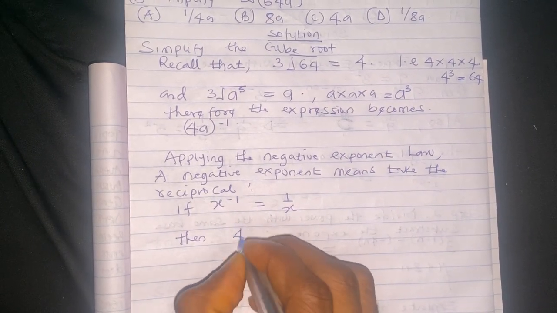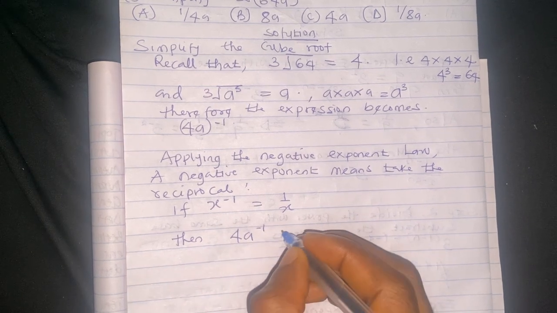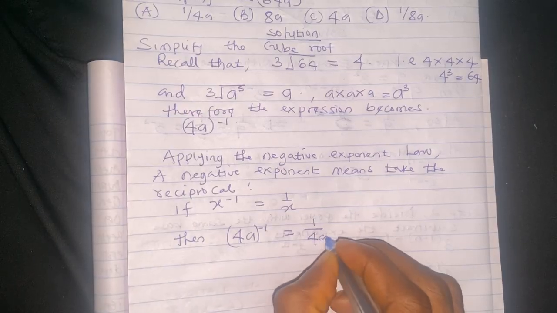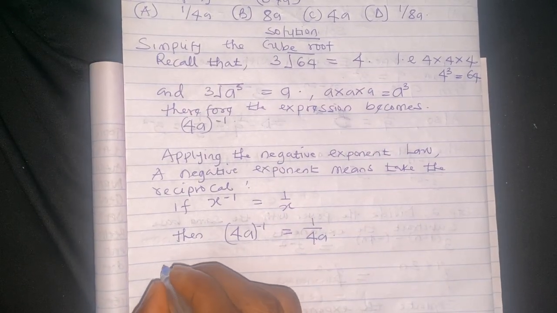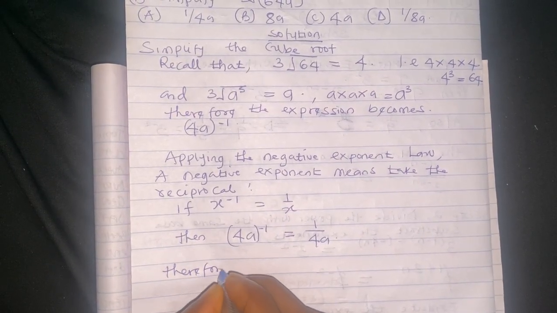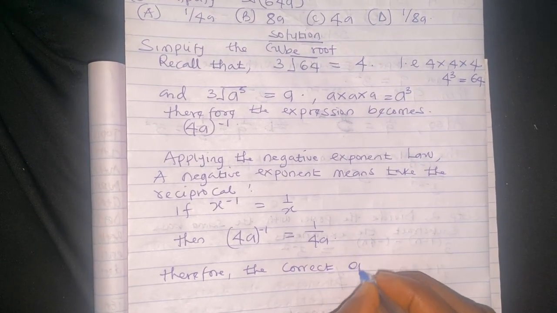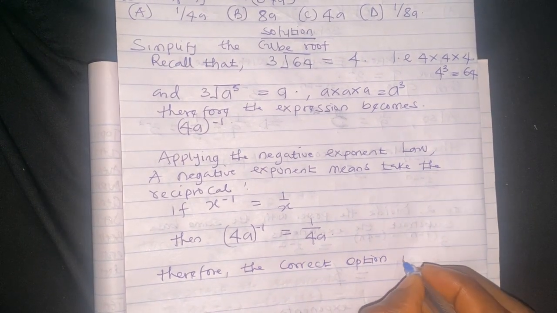Then if we apply that to the value we have above, 4a raised to the power minus 1, it will give us 1 all over 4a. Therefore, the correct option to this question is option A, 1 all over 4a.